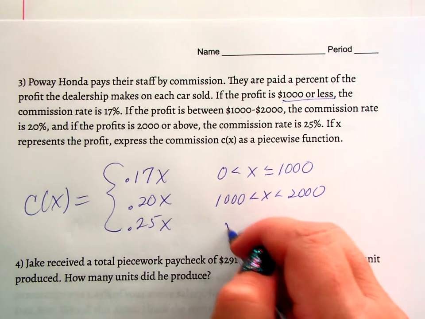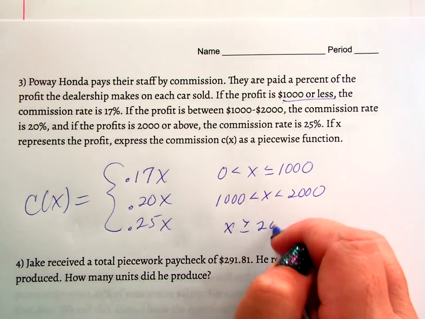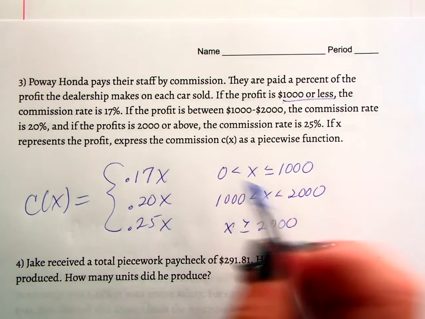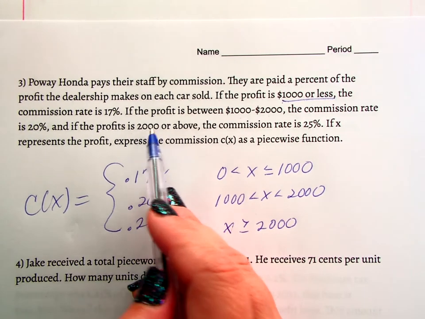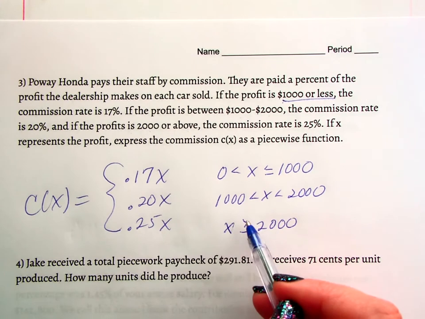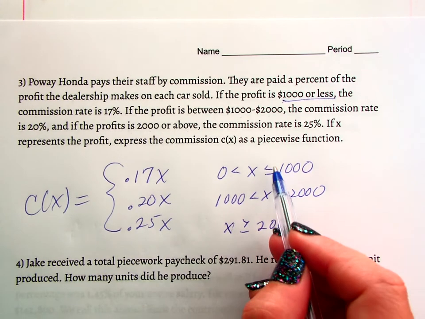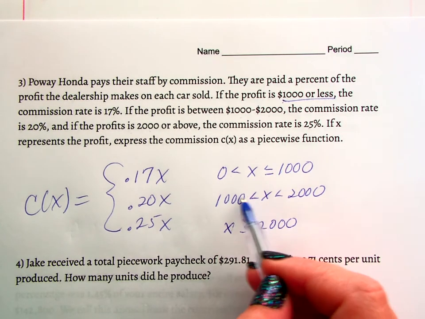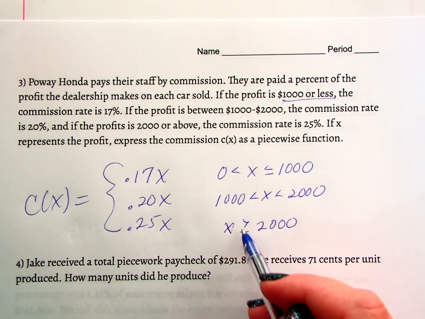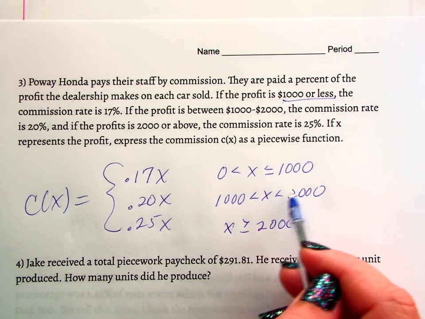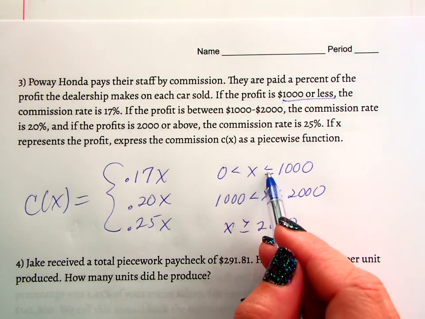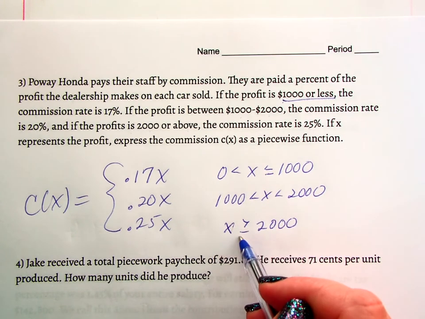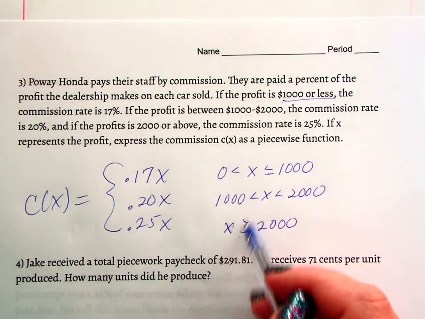If it's greater than or equal to 2,000, so here goes the equal to bar. If it's equal to 1,000 here, it cannot be included again here. If it's equal to 2,000 here, it cannot be included again here. If there's a bar here, there's no bar there. That's another way to look at it.